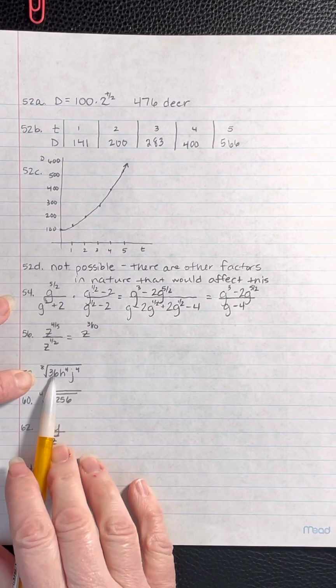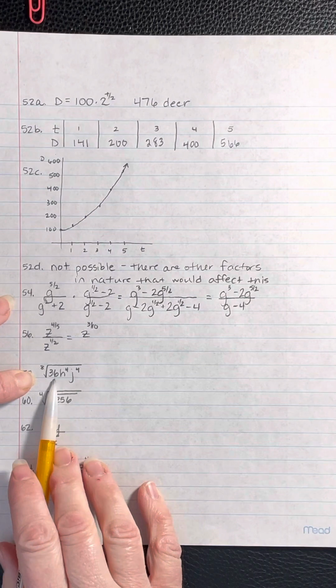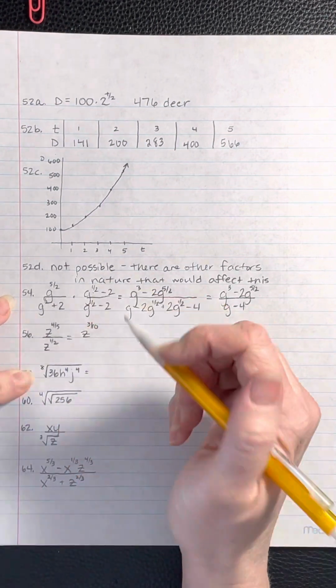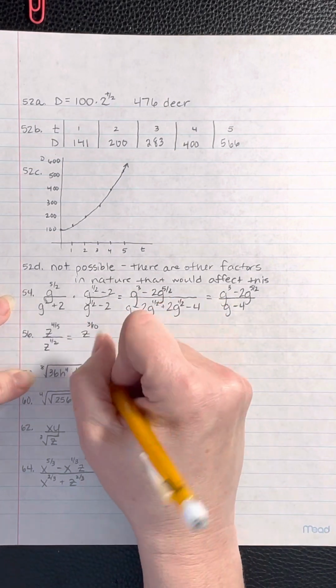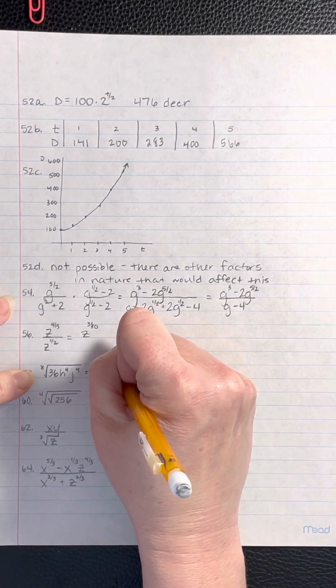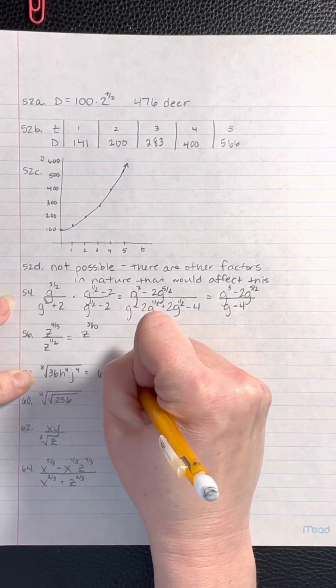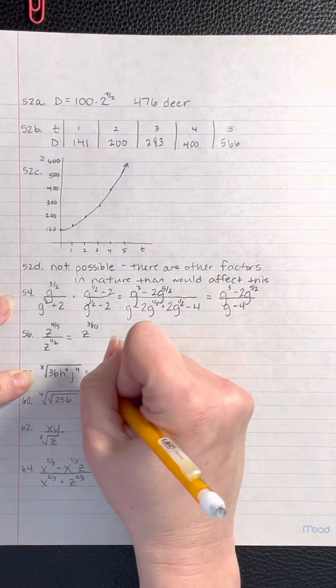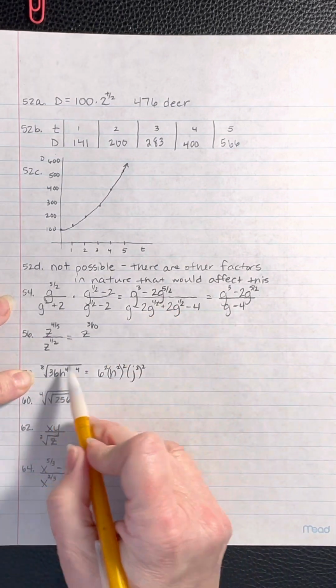All right, I'm going to change these things. This 36 is 6 squared. So I'm going to write this as 6 squared, h squared squared, and j squared squared. These are all going to be squared, and these are all going to be to the 8th.